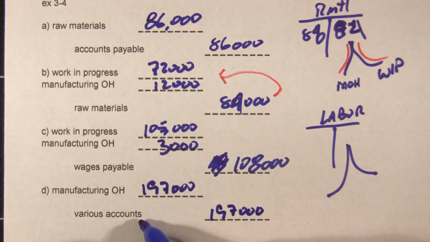So these various accounts, this could be unemployment insurance. This could be the electric bill for the factory. This could be the insurance on the factory building. This could be depreciation on the factory equipment. So this could be 197,000 different accounts for $1 each. And that's not an expense yet because we haven't applied it and then sold it.